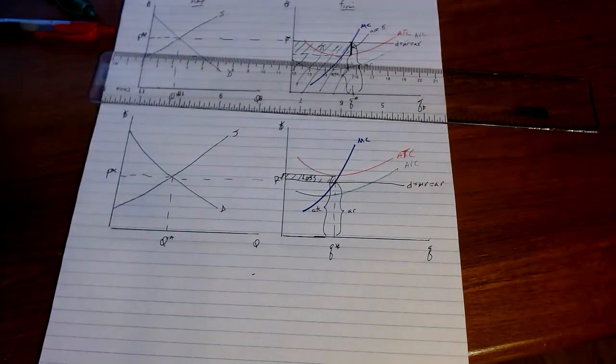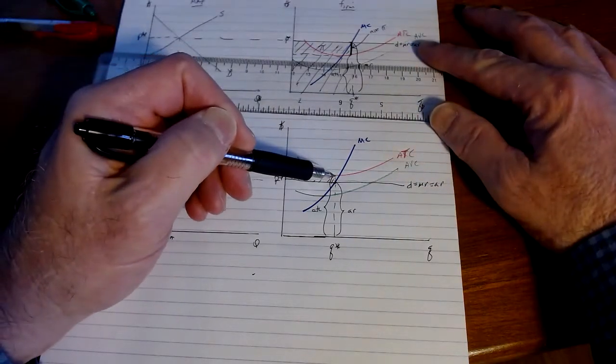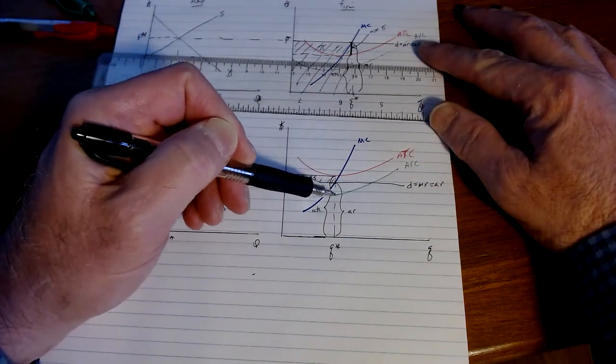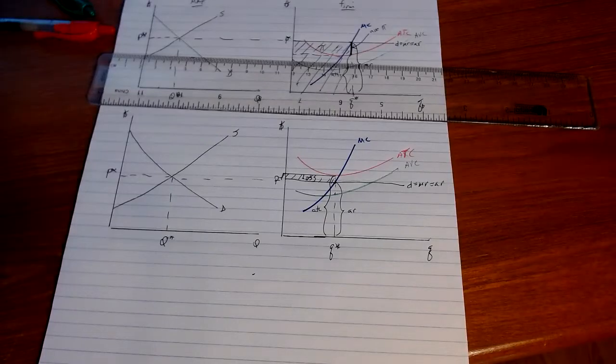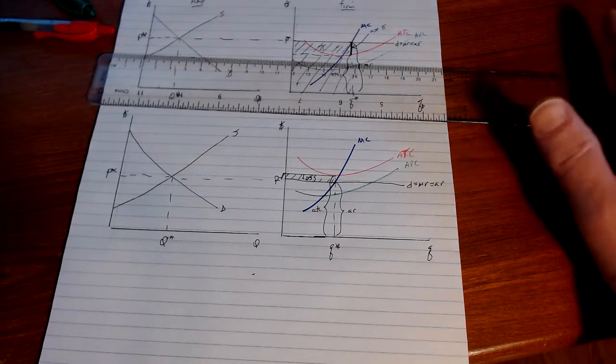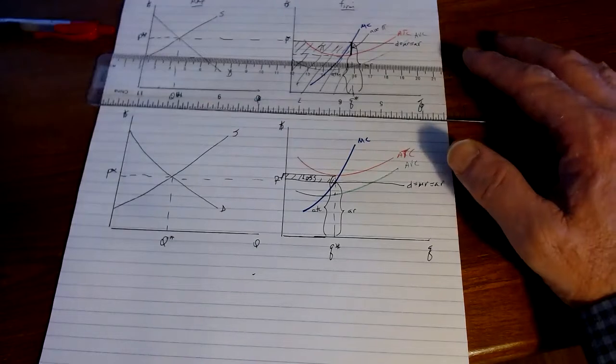We have to ask, how much would it lose if it shut down? And the answer is that it would lose this much per unit, that is its fixed cost. So if the firm shuts down, it still has to pay its insurance, it still has to pay property taxes, you may have to pay a lease, you have to keep paying off the bank. Whatever obligations the firm has, in the short run, those obligations continue. And so this would be the firm's loss if it were to shut down.